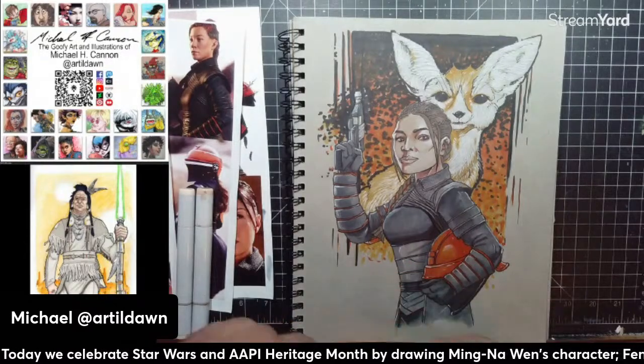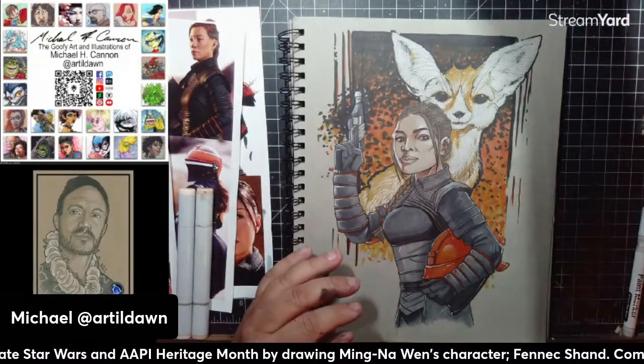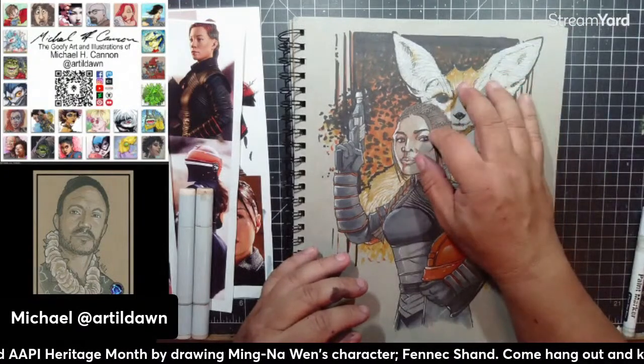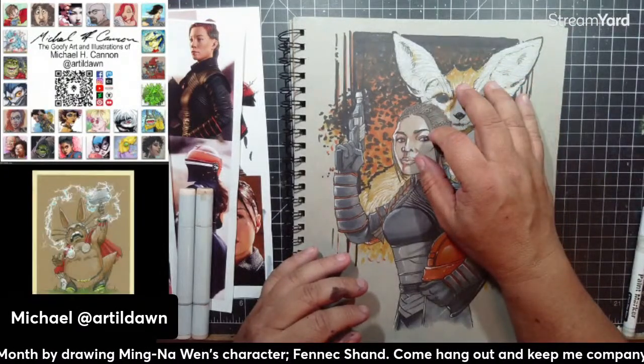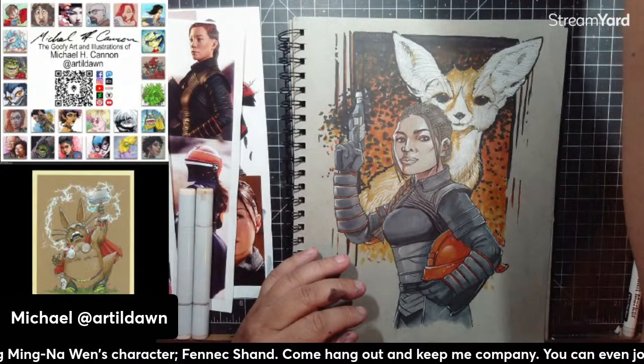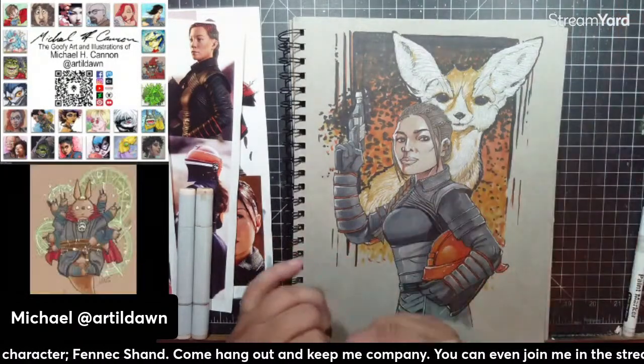Actually, let me do some shading in the hair before I paint in there. That was I'd say a W5 or W4. So let's grab the W6 to throw some shading in there.